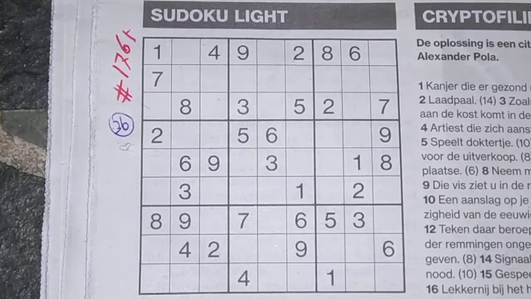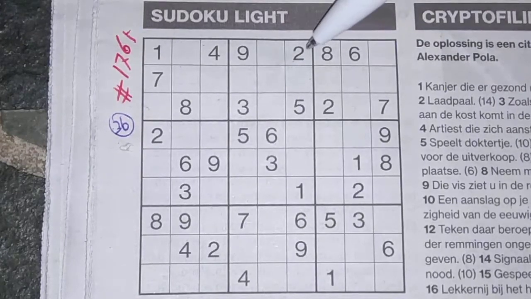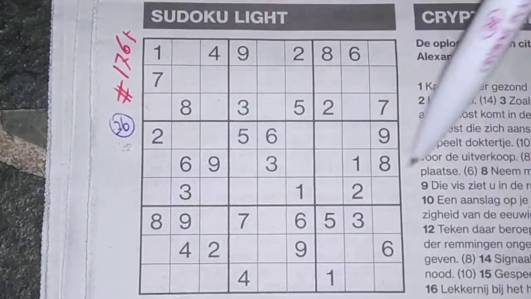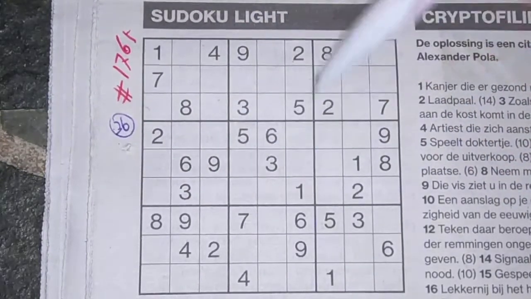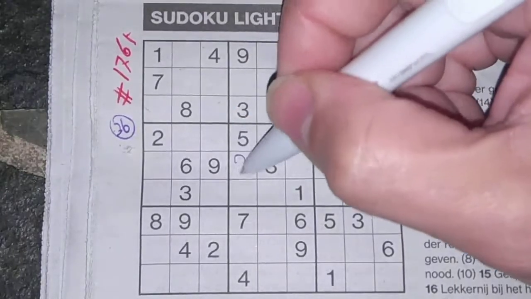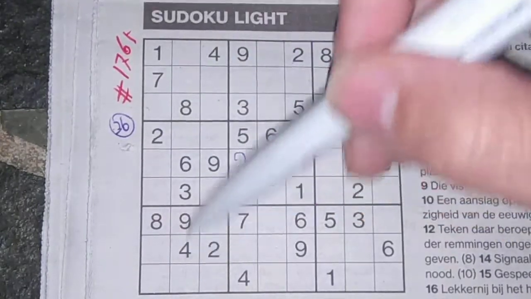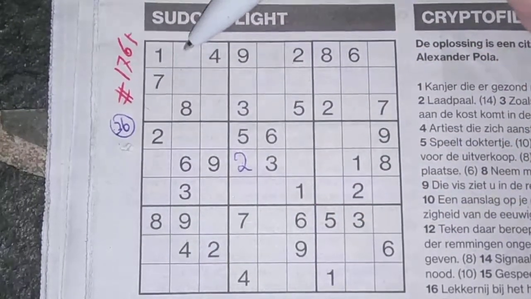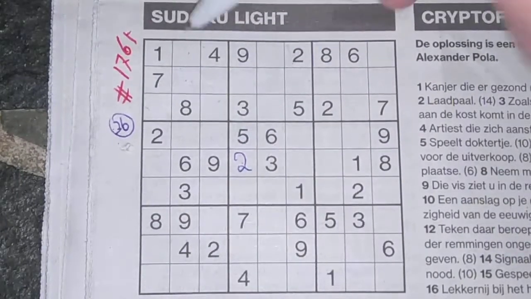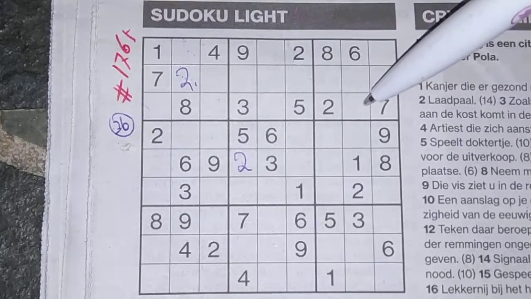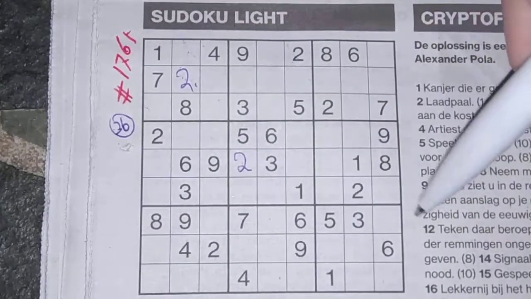Yes, 1, 2, 3, 4. Alright, let's try the 2 in this row, the 2 in that row. So in the middle row, the only 2 places for the 2 should be here or there. We see here 2, no 2 there, 2 should be there. 2 in the third column, 2 in the first column, so the column between, the second column. The only 2 places for the 2 should be here or there. We see here 2, no 2 there, 2 should be there. And then I cannot continue with the 2.